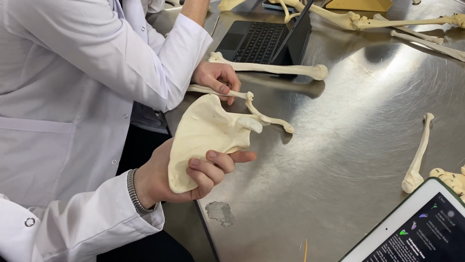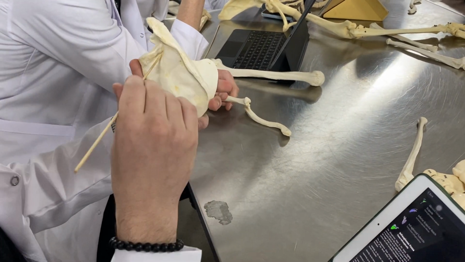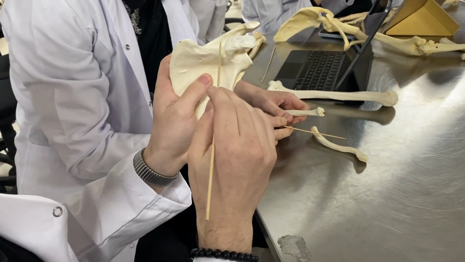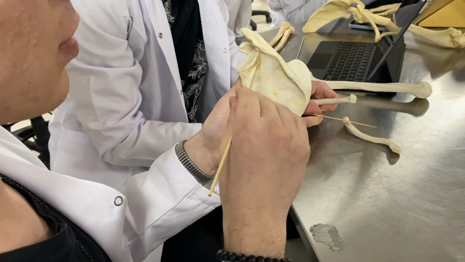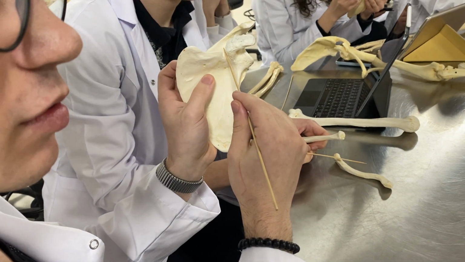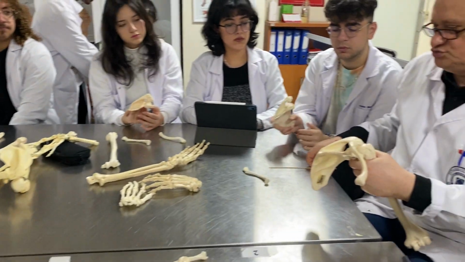We have the notch. Suprascapular notch. Inferior notch and superior notch? No, that is called the suprascapular notch. Infrascapular notch, suprascapular notch. Okay, no, that's the suprascapular notch. Hold on, everybody, let's do it together.